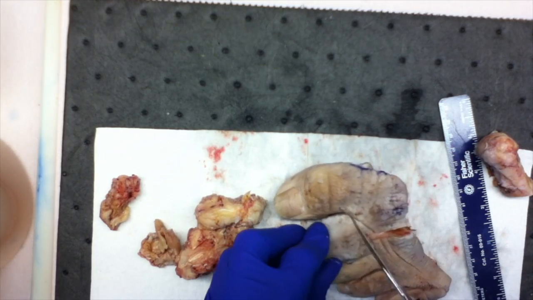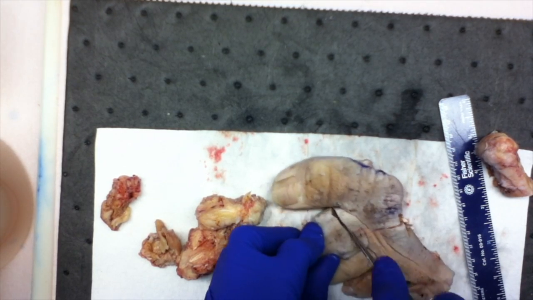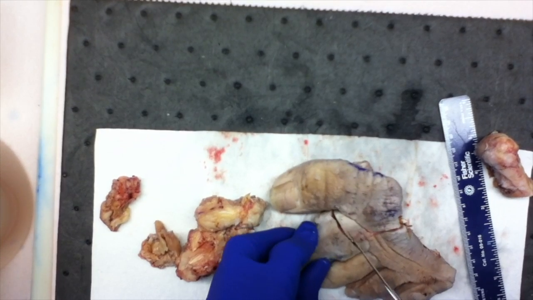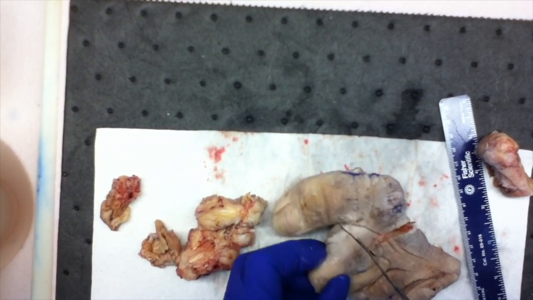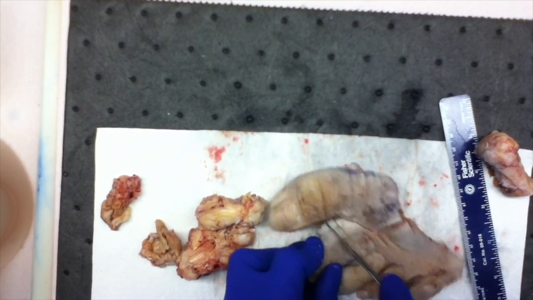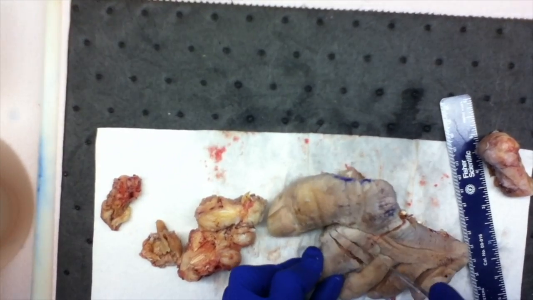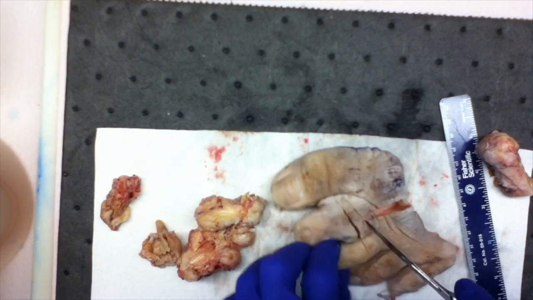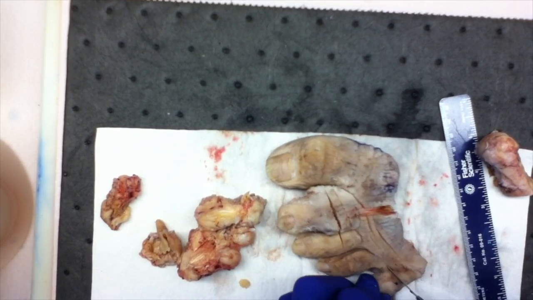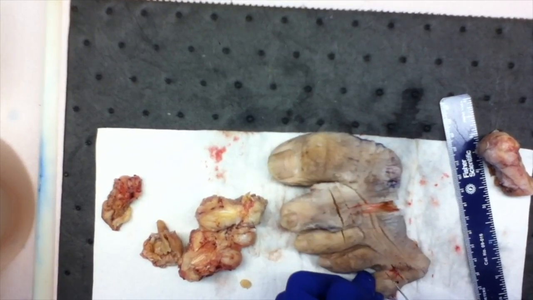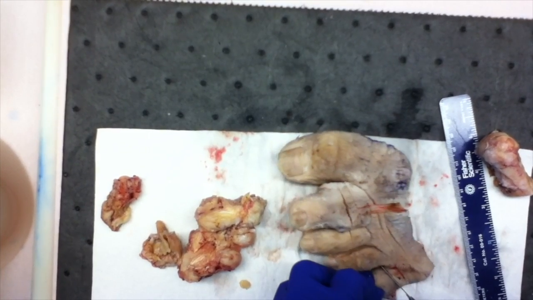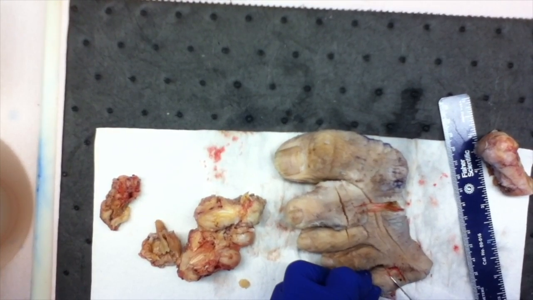So the second proximal phalange is firm. The fourth middle phalange is firm.